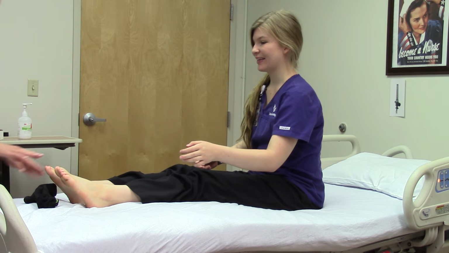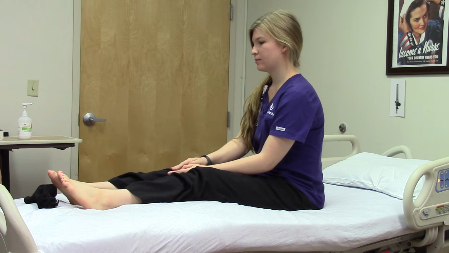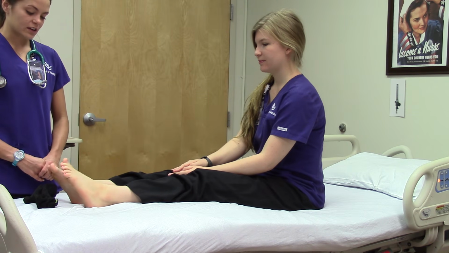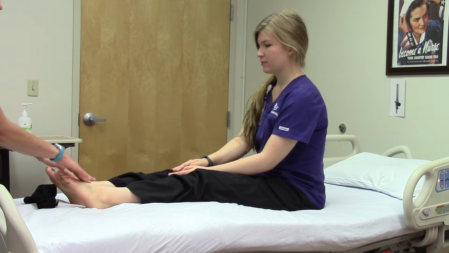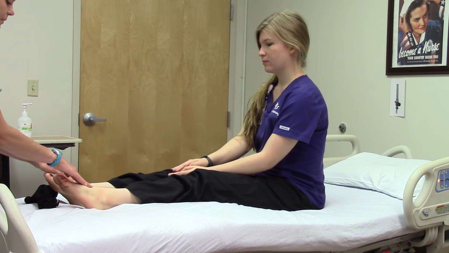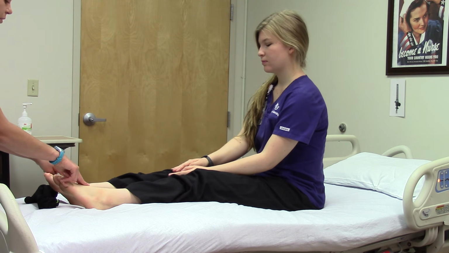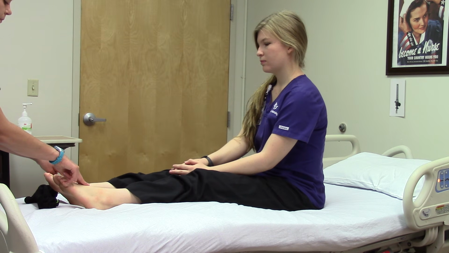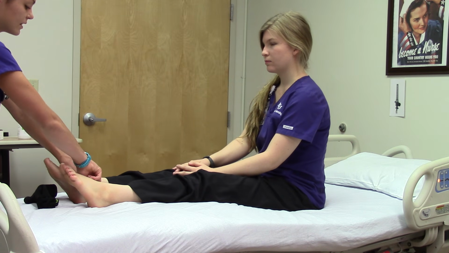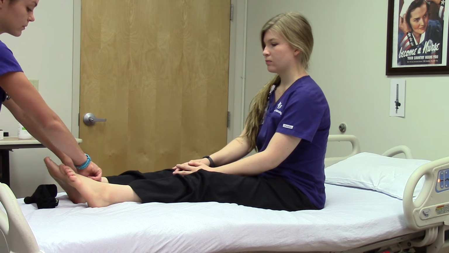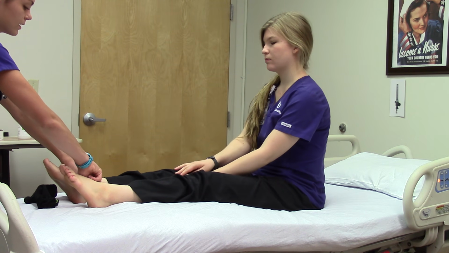I'm also going to note any kind of deformities or any kind of skin lesions or anything like that. I don't see any. So the first one's the dorsalis pedis. I'm again going to grade these, so +2, equal bilaterally. And now the posterior tibial, which is kind of behind the ankle bone. +2 bilaterally.